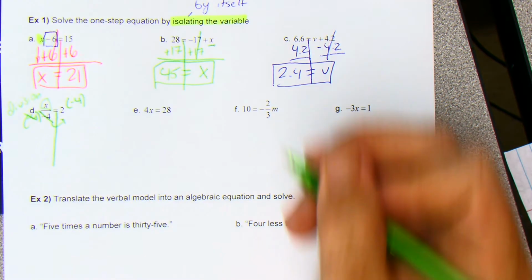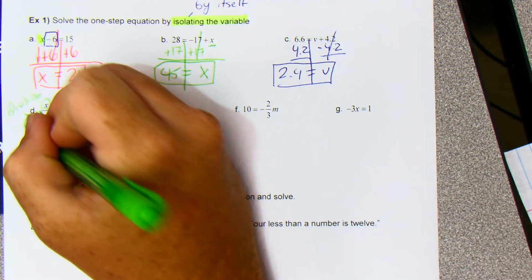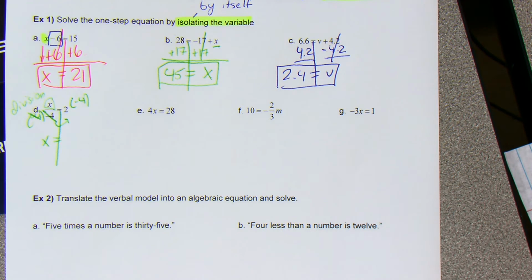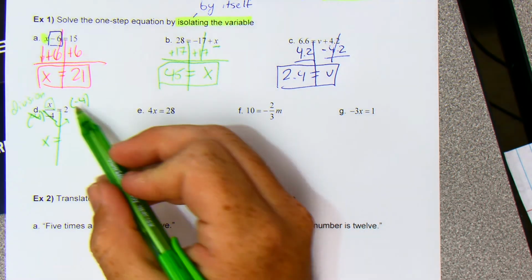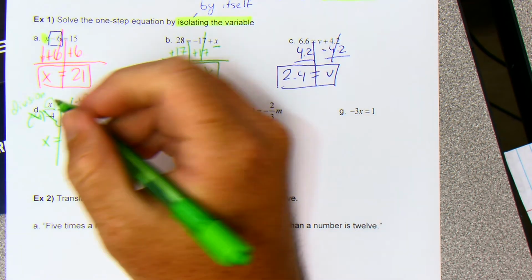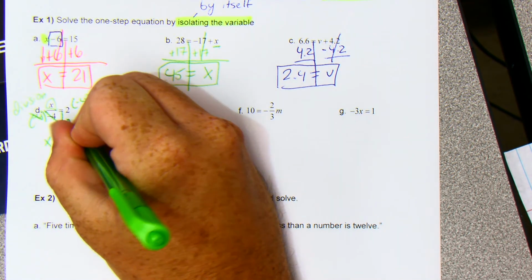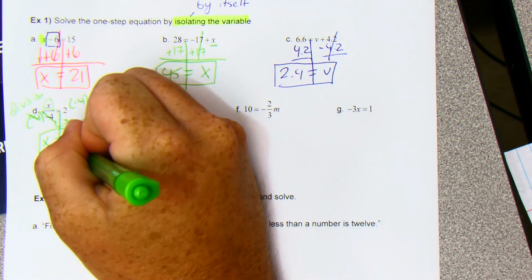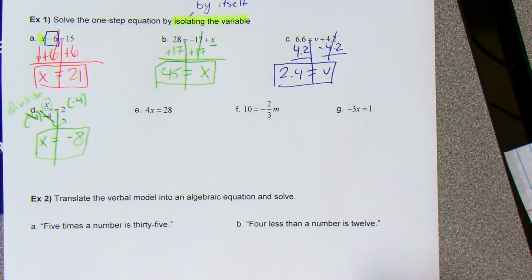Okay, so these cancel each other out. I'm left with x. I'm going to bring down my equal sign. And then 2 times negative 4. Remember, a negative times a positive, we're always going to get a negative. We'll get negative 8. So we get x equals negative 8.